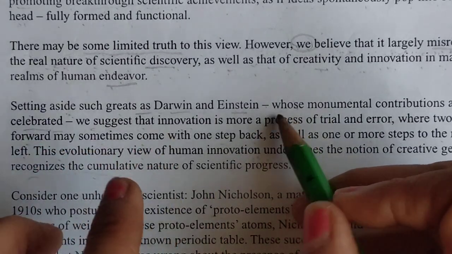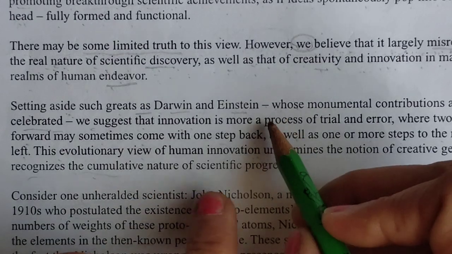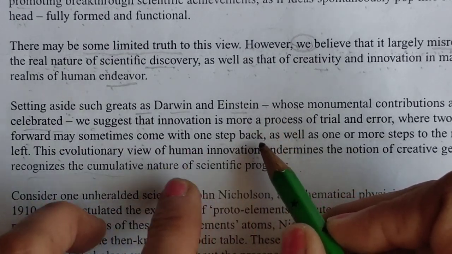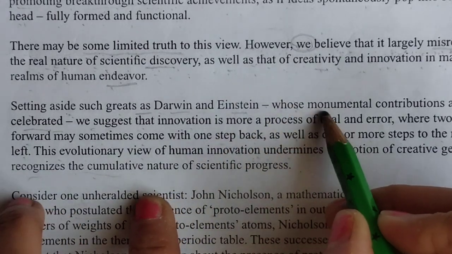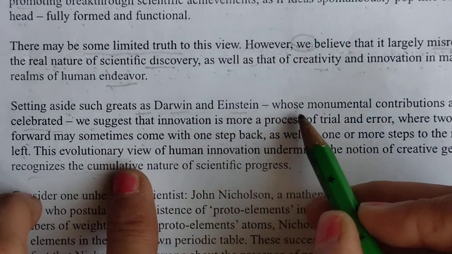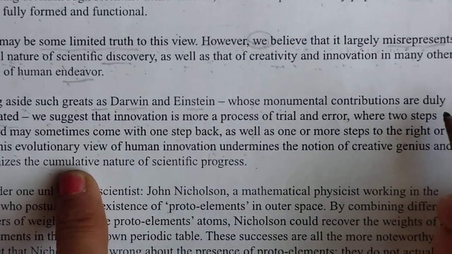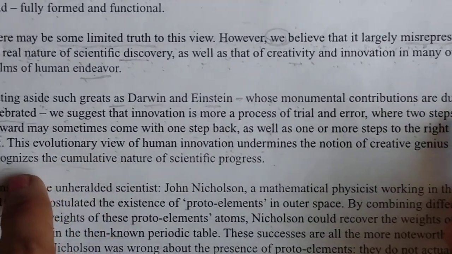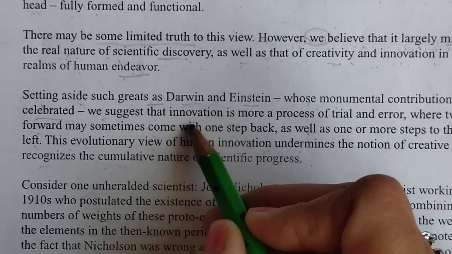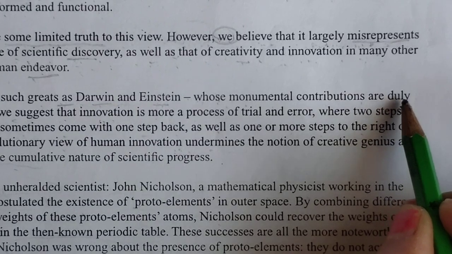First eliminate unnecessary options, and then out of two you have to just match the answers. Such greats, Darwin and Einstein, whose monumental contributions are duly celebrated.